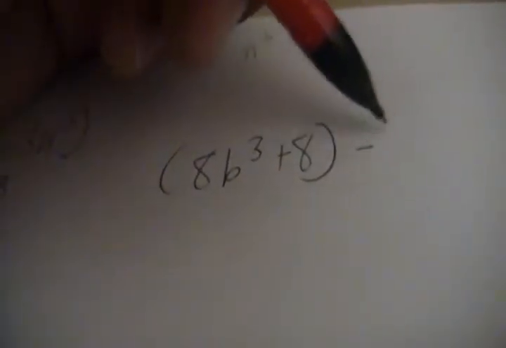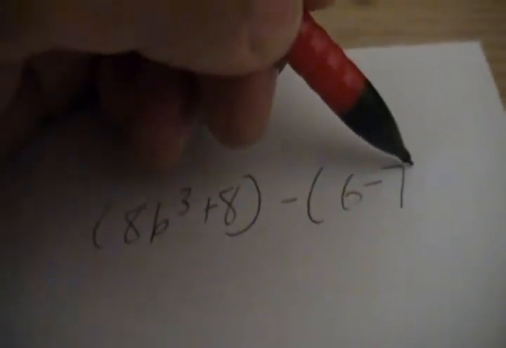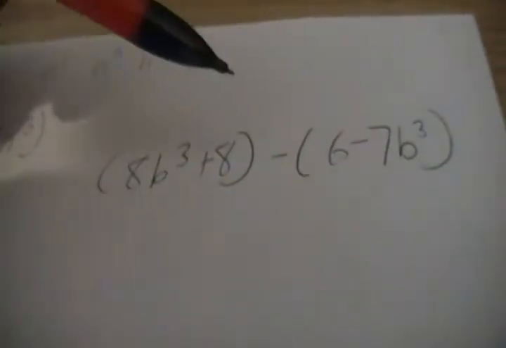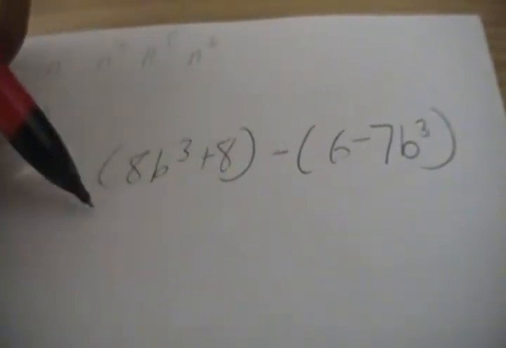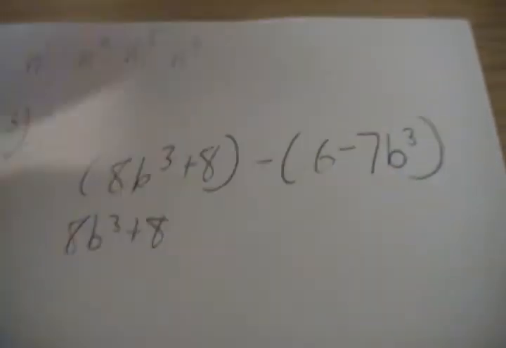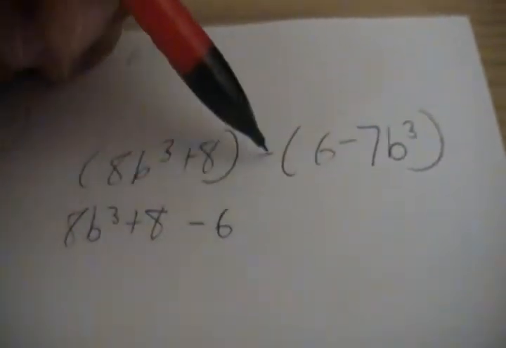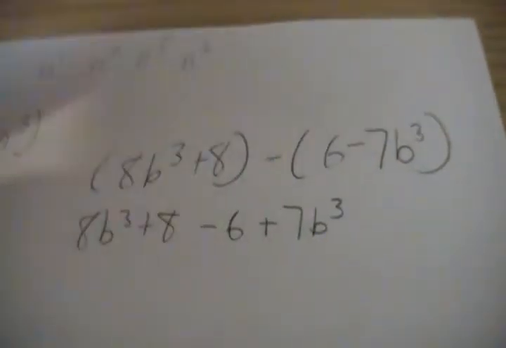Let's try it. How about 8b cubed plus 8 minus 6 minus 7b cubed. Alright, so the first thing we do is distribute this negative out, right? So let's just copy down 8b cubed plus 8. So distribute the negatives. Negative times 6 is -6. Negative times -7b cubed is positive 7b cubed.